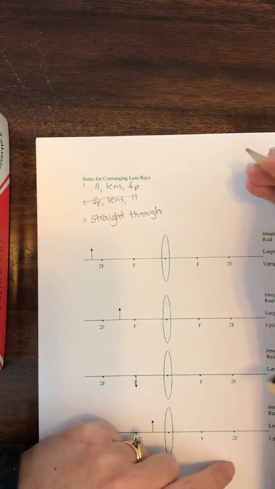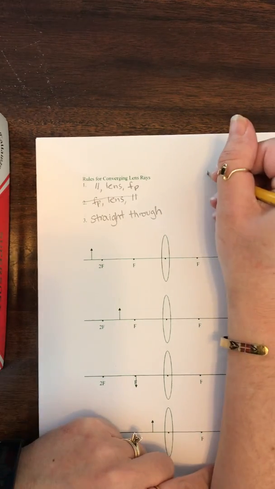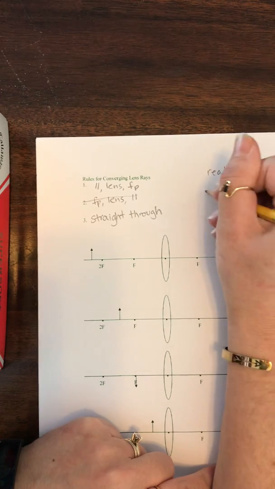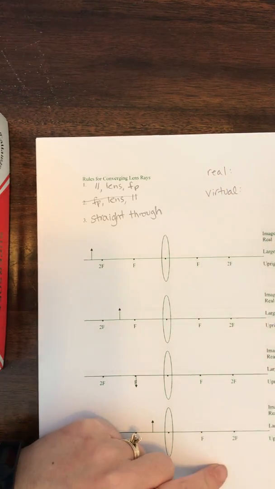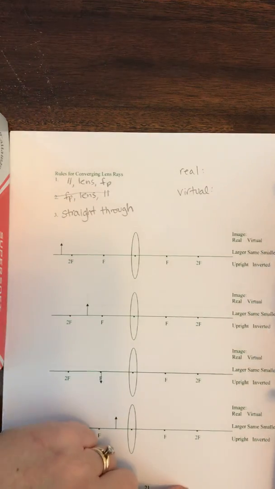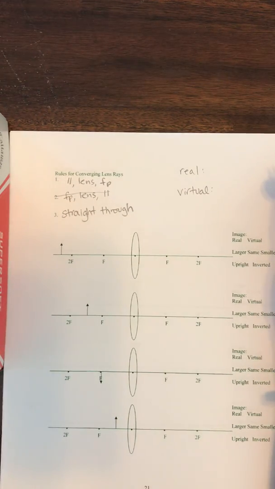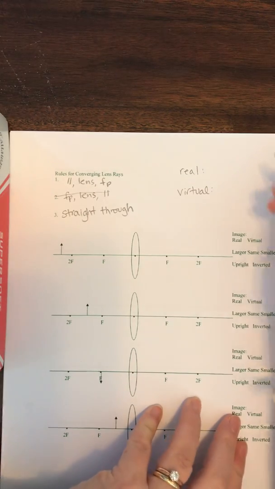Now, what's different? Well, the difference is what is real and what is virtual. Okay, so when we were talking about images with mirrors, they were real if the object and image were on the same side. Now, just to make things complicated, it's the exact opposite here.